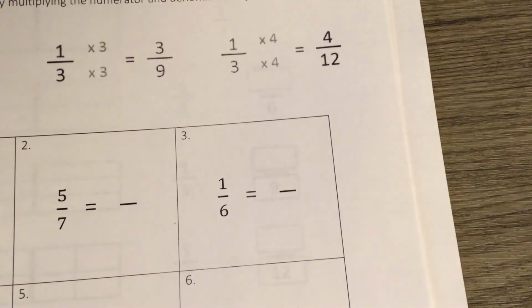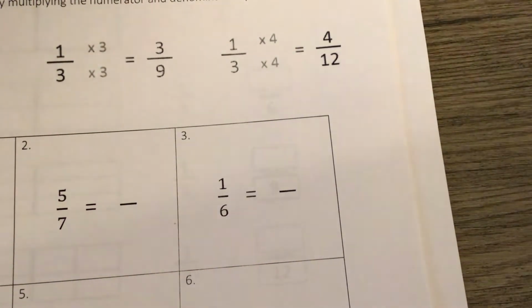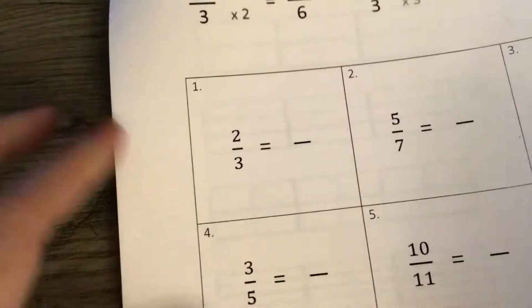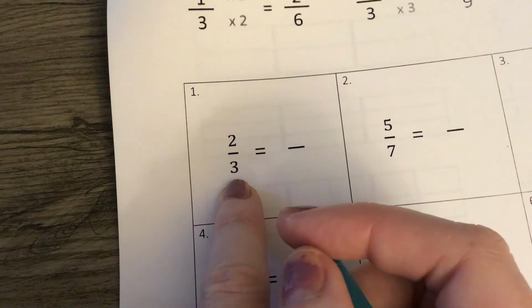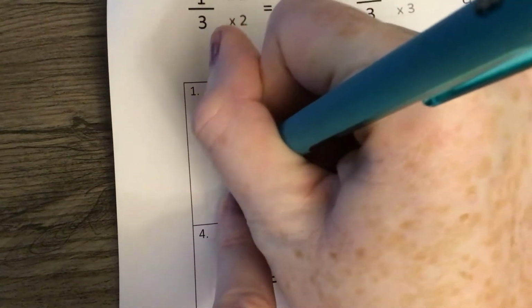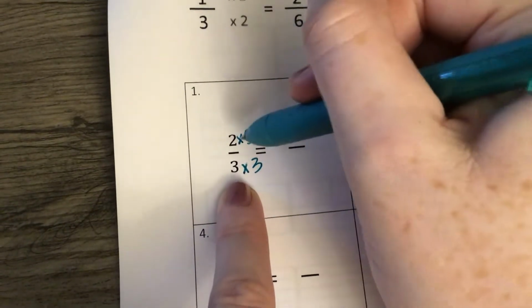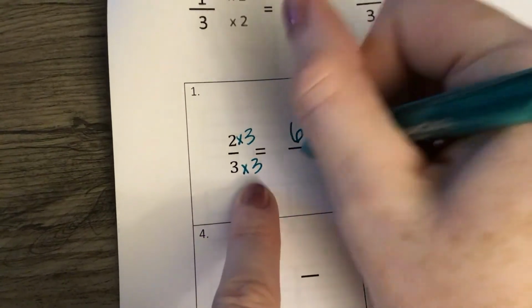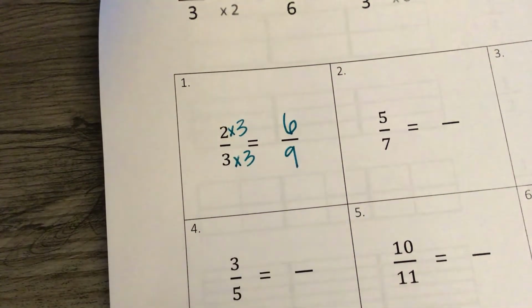We touched on that and worked on that, and it seemed to be working out pretty well for you, but I just wanted to show you how to do a couple of them. And again, you can choose whichever number makes sense for you. So with 2/3, you could pick 2, you could pick 3, you could pick 4. I'm going to pick 3 for this one just because I like 3s. So 2 times 3 is 6, and then 3 times 3 is 9. So this shows you that 2/3 is equivalent to 6/9.